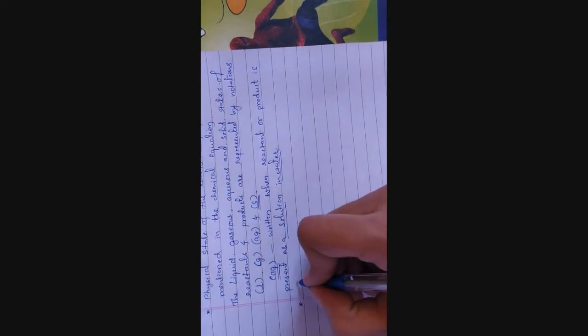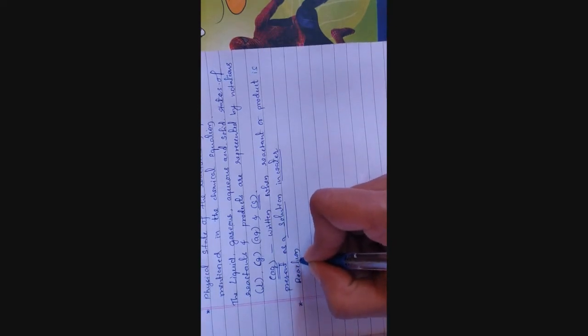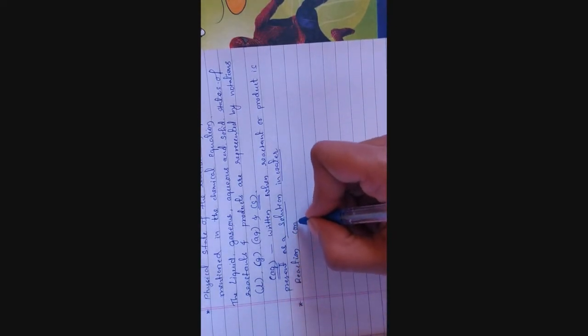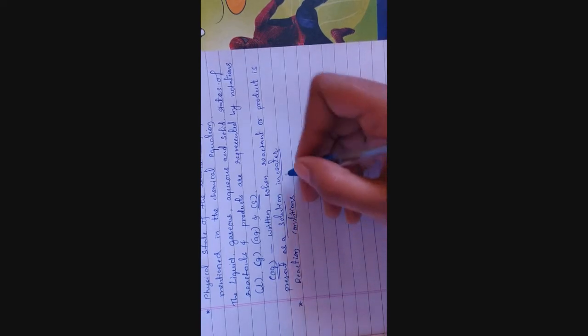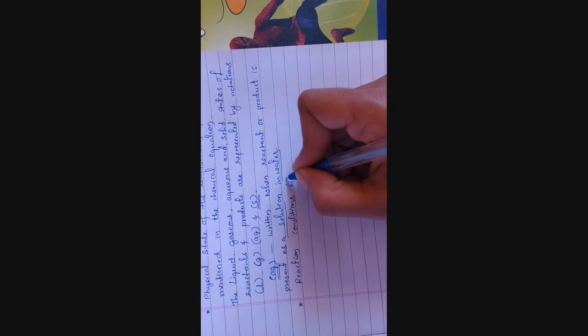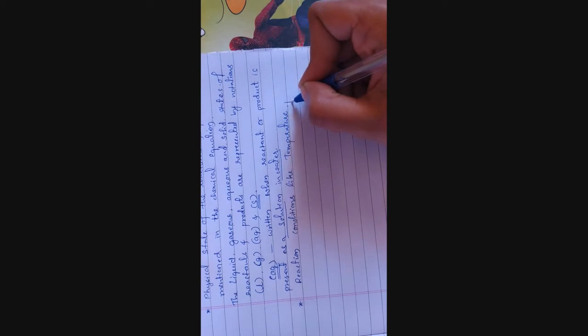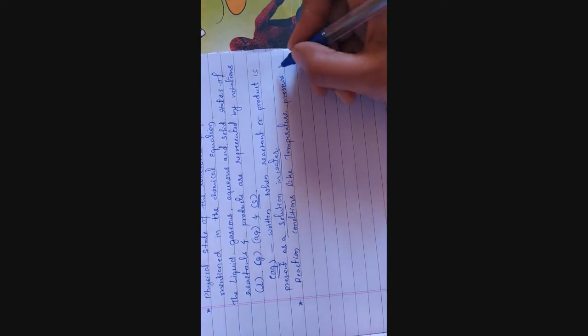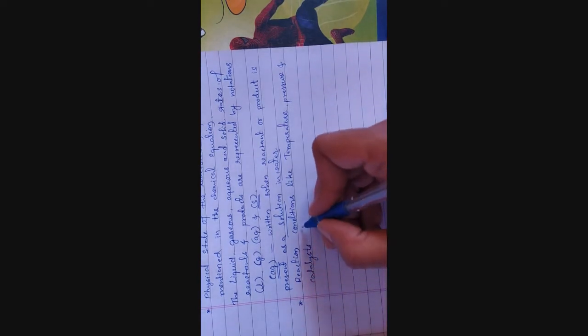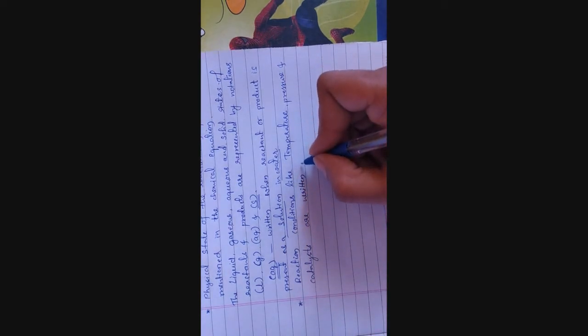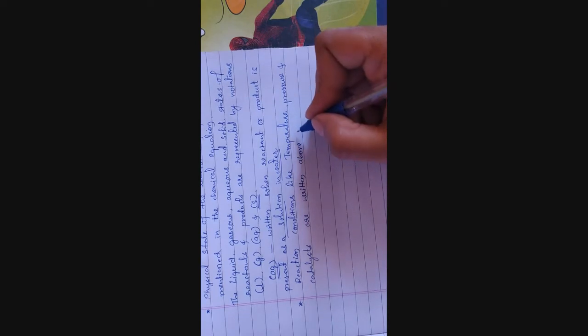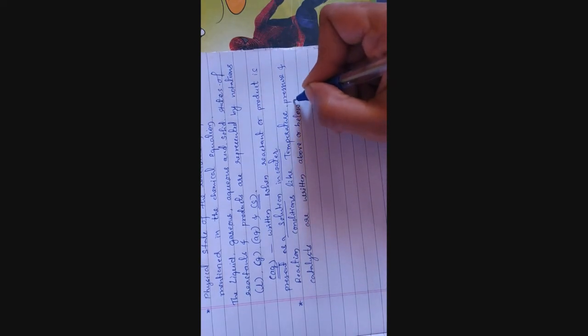Next, reaction conditions like temperature, pressure and catalyst are written above or below the arrow mark.